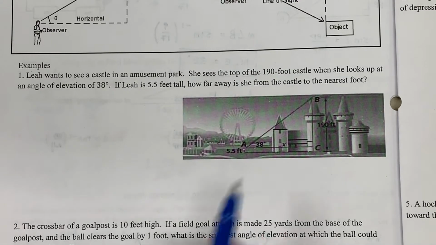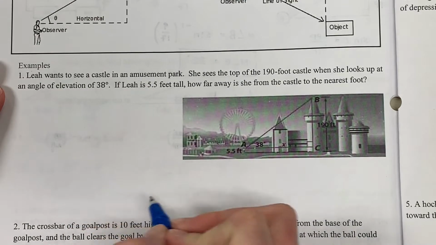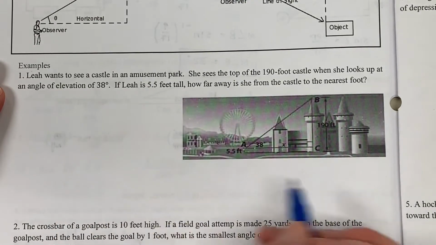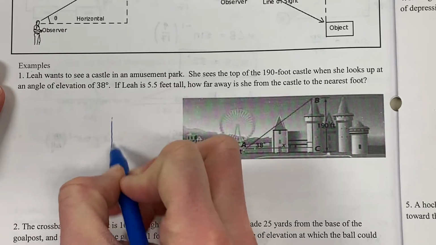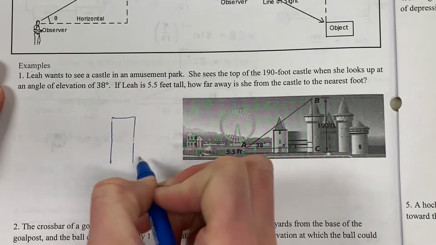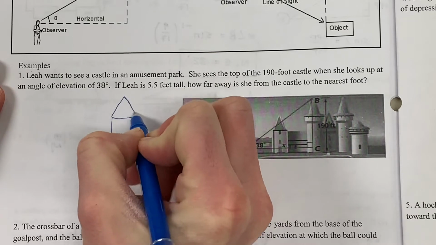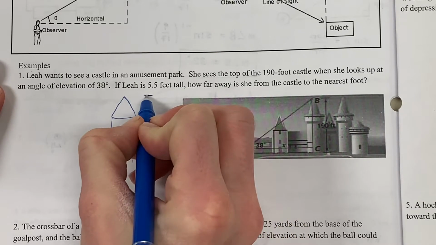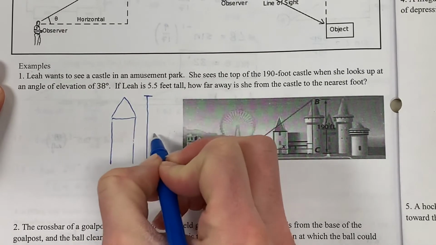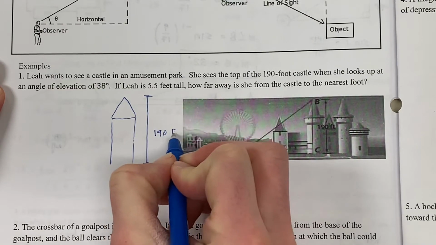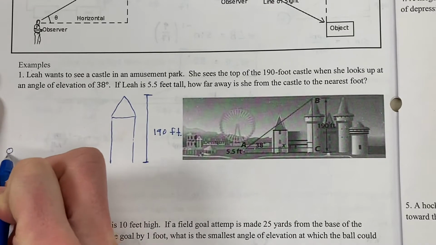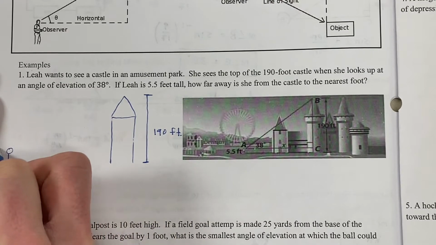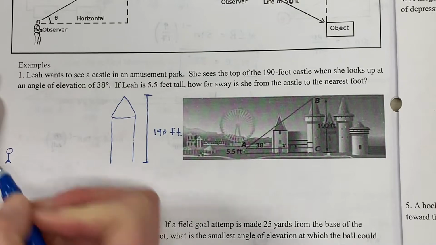Now, there is a picture off to the side, but I feel like it's kind of hard to see, so I'm going to draw a picture to the left as well, just so we have a better idea of what's taking place. So we have a castle, and we know this castle is 190 feet tall. Now we have Leah out here to the side, and Leah is 5.5 feet tall.